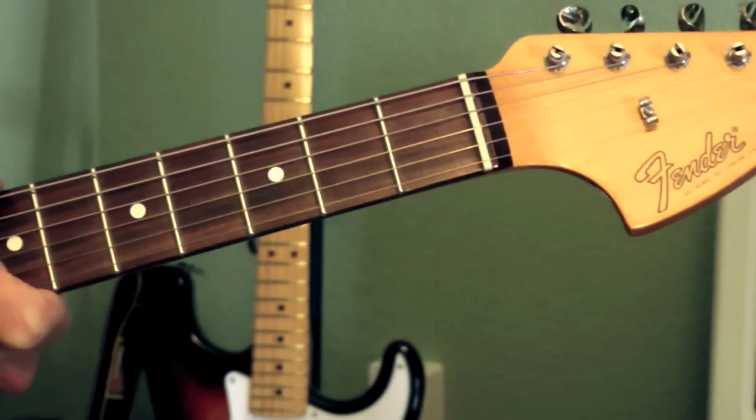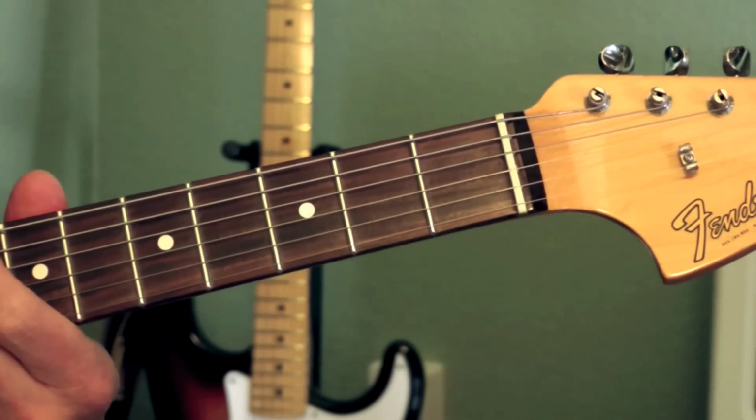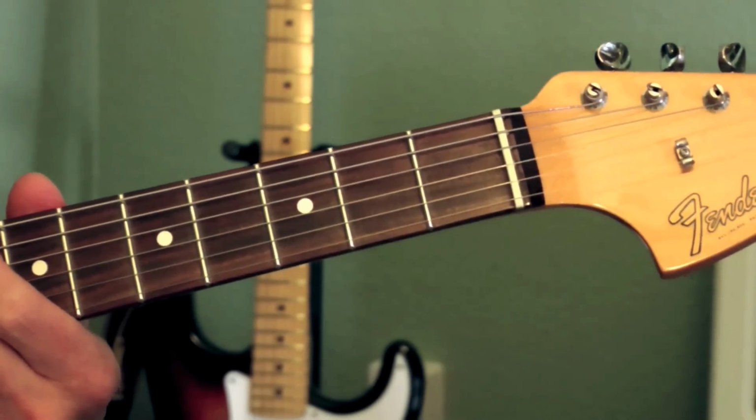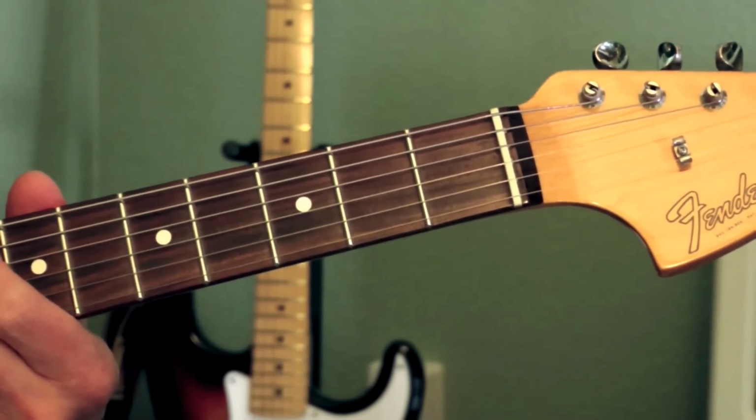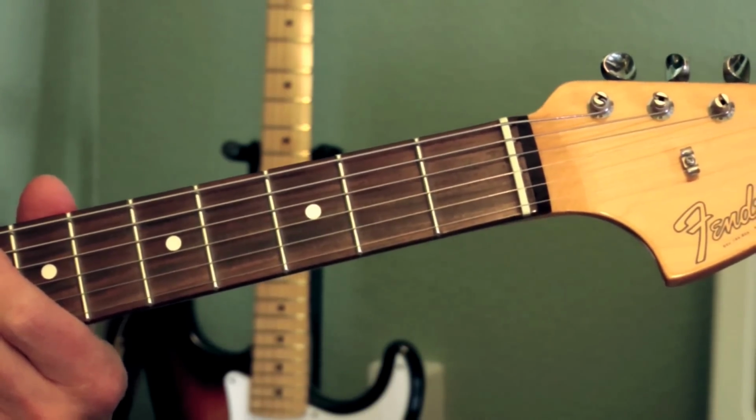Okay, chord construction. How to make triads. In this lesson, I want to show how chords are built. And so in order to do this, I'm going to have to get into a little bit of musical scale theory.